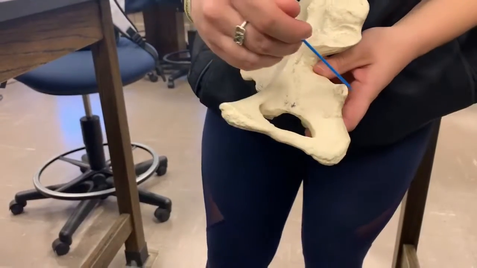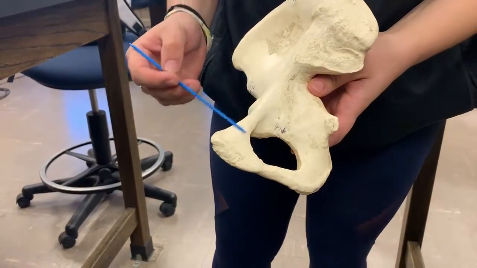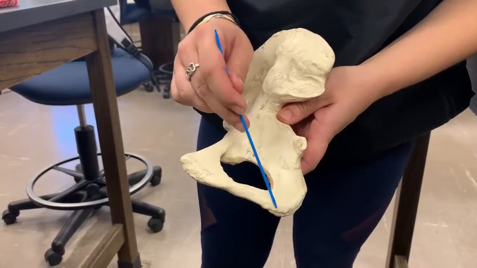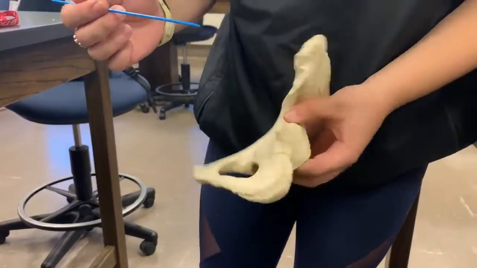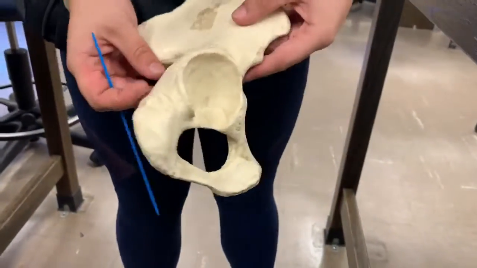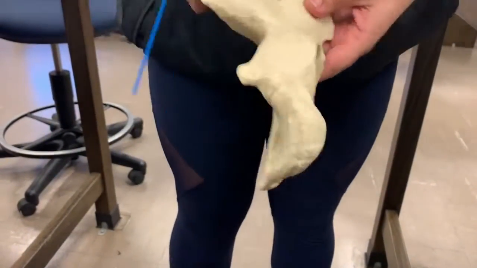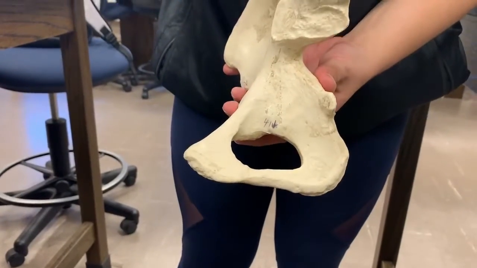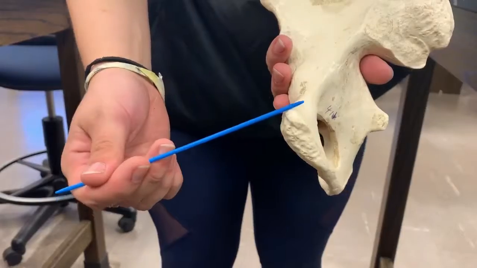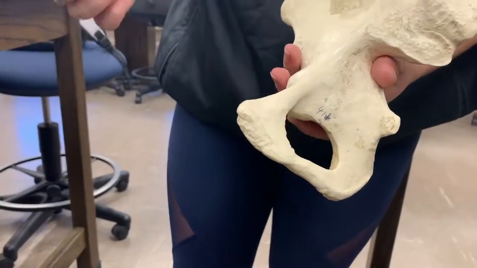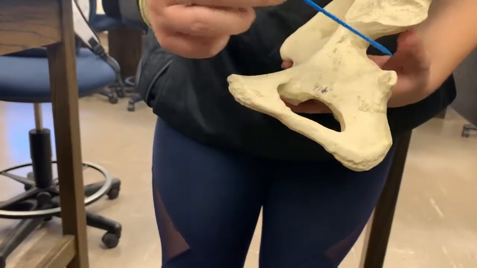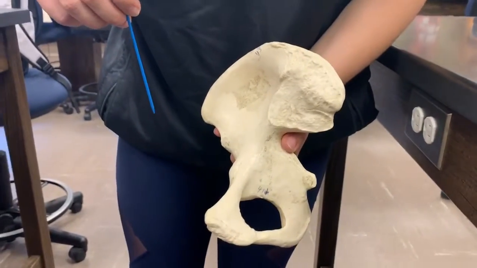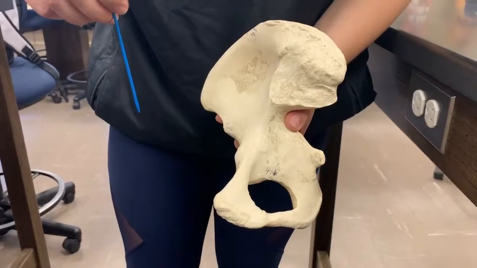You have the ischial spine right here. You have the superior ramus, the inferior ramus, and the ischial ramus. Then you have the ischial tuberosity right here, the acetabulum right here. You have the obturator foramen right here, the pubic symphysis right here where they connect. You have the greater sciatic notch and the lesser sciatic notch right here. And that's it.